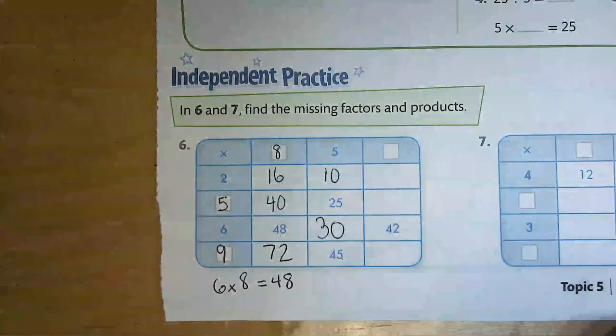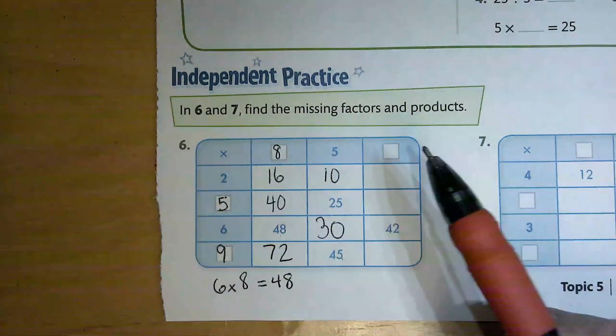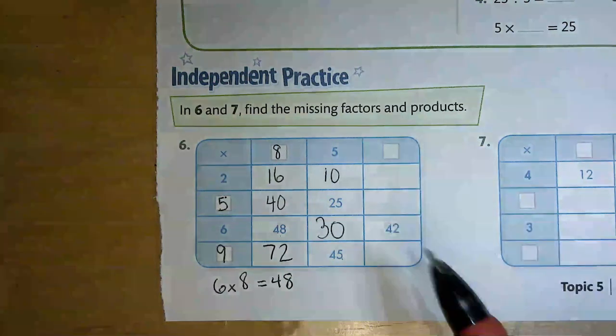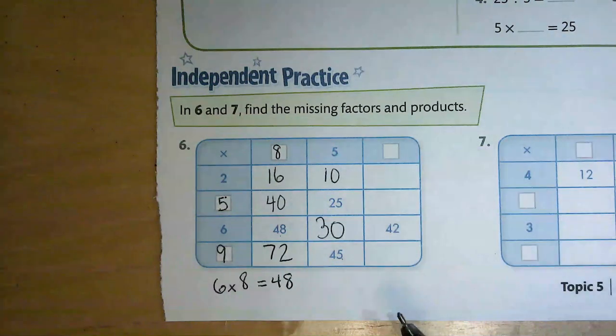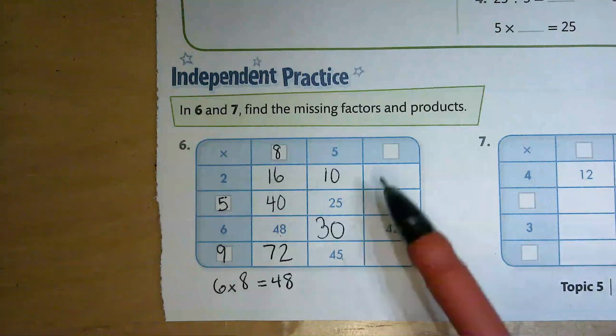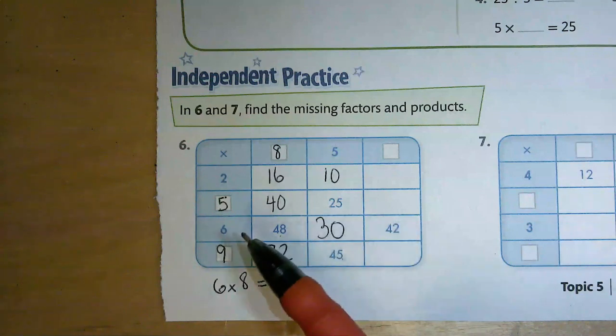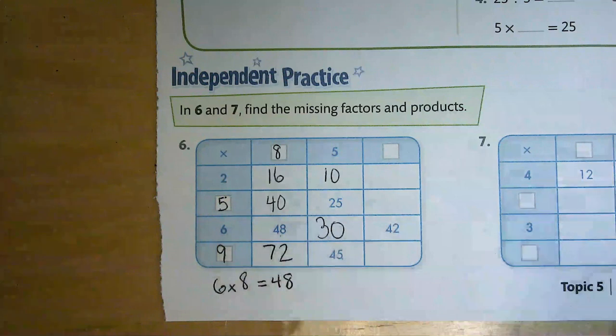Now I'm going to ask you a question. How are we going to figure out this last one up here? What am I going to do to be able to solve that? Well, I see I've only got one answer in this column here, and that's 42. So what am I going to do with that 42? I'm going to divide 42 by, you got it, 6.